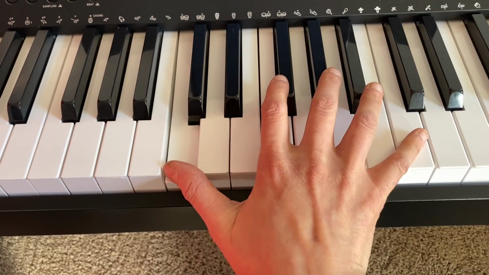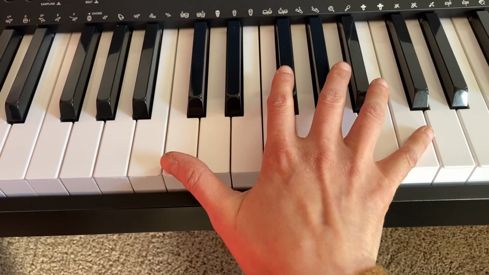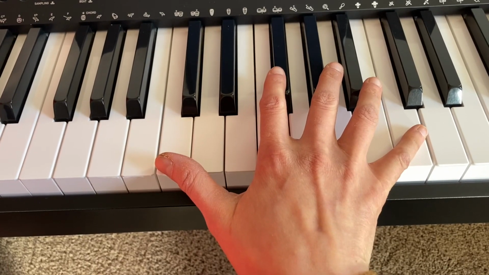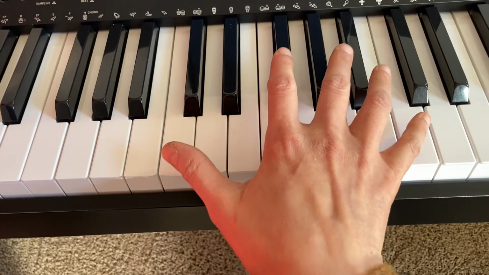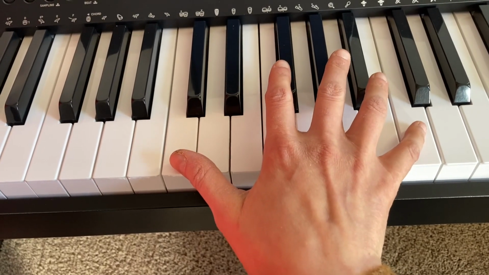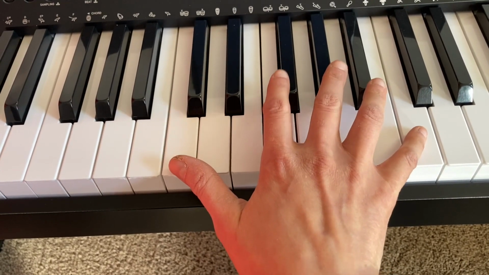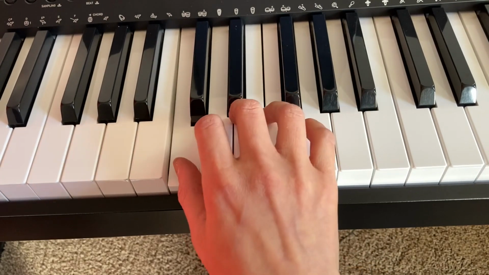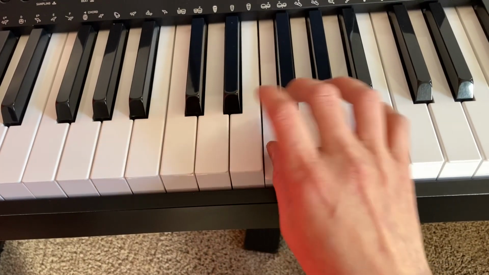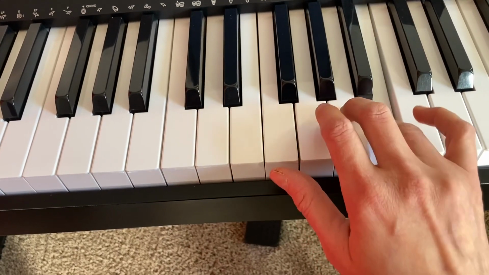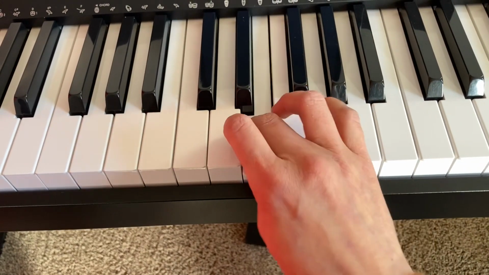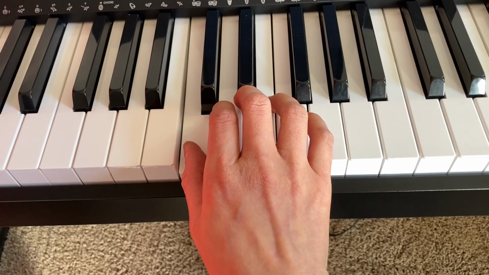Remember, we call it an octave because we cover the span of 8 letter names or 8 pitches or 8 keys, and we count the starting and ending keys or pitches or letter names as part of that count. So 1, 2, 3, 4, 5, 6, 7, 8.